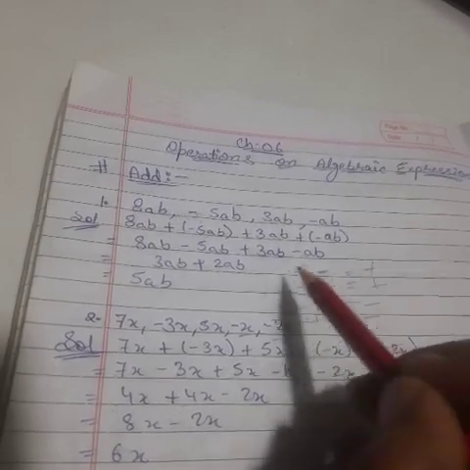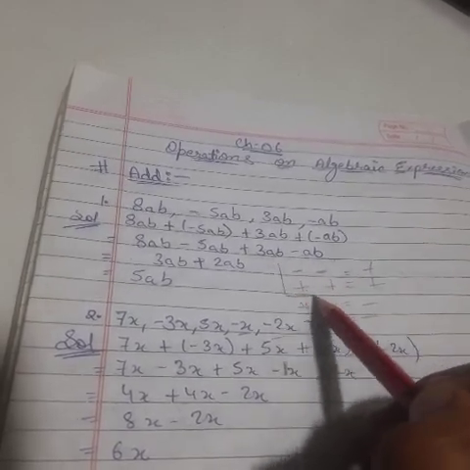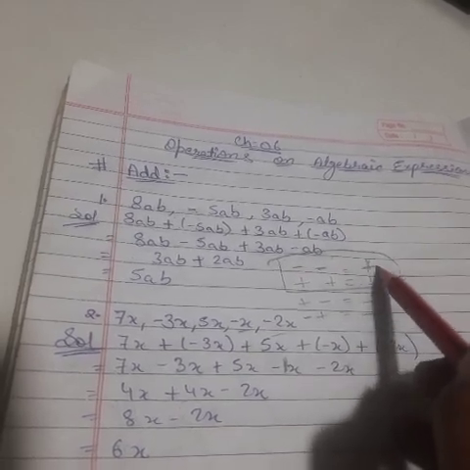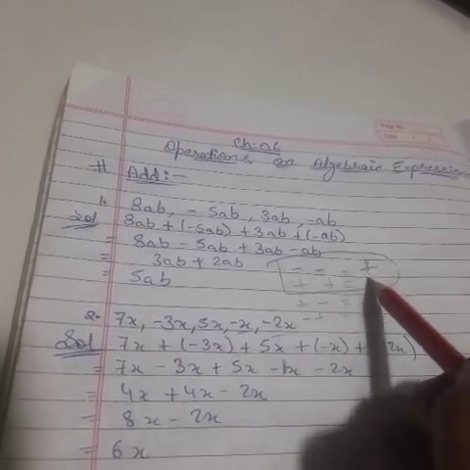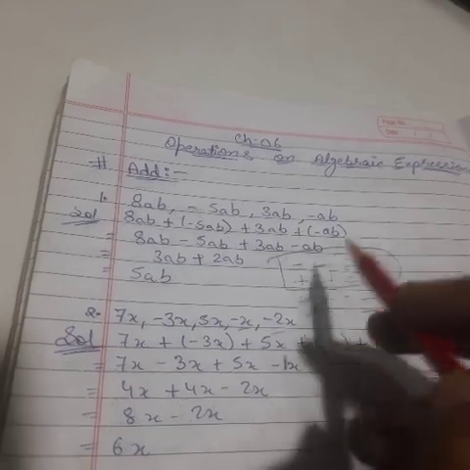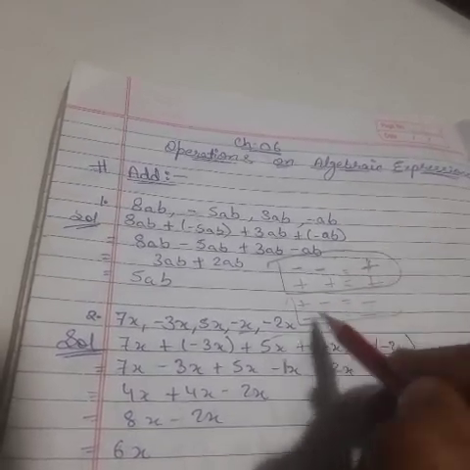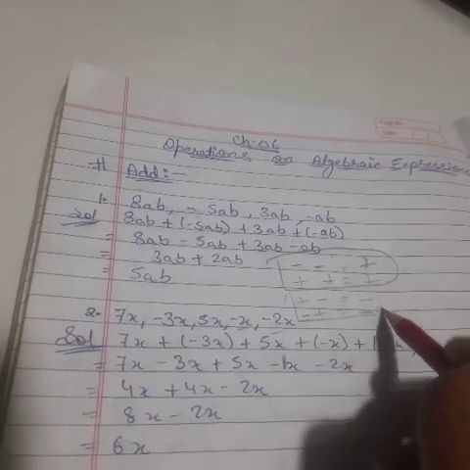minus minus will be plus, plus minus will be minus, and minus plus will be minus. What does it show? It shows that two things with the same signs always give the same result, that is plus. It means minus minus, plus plus, we got plus. Then different signs, that is plus minus and minus plus, we got the result as negative.